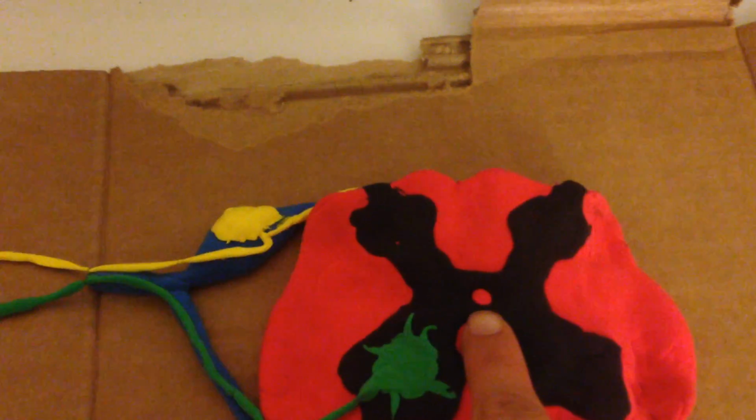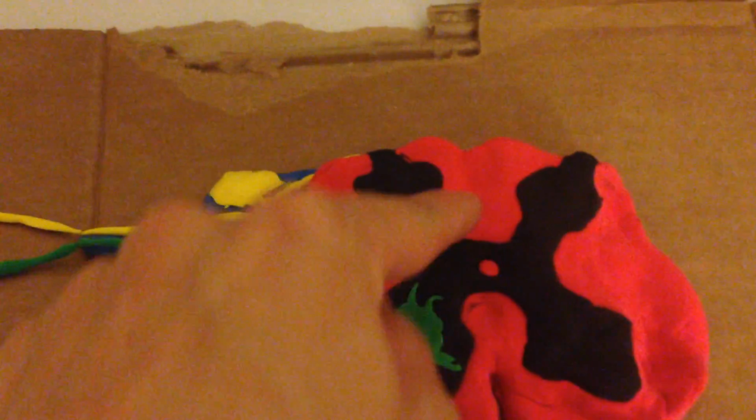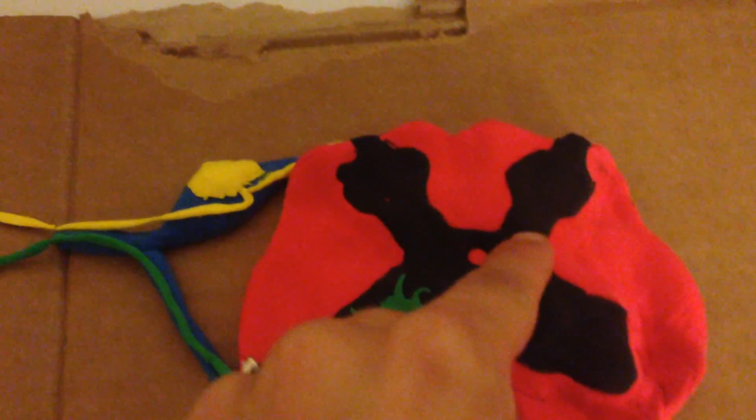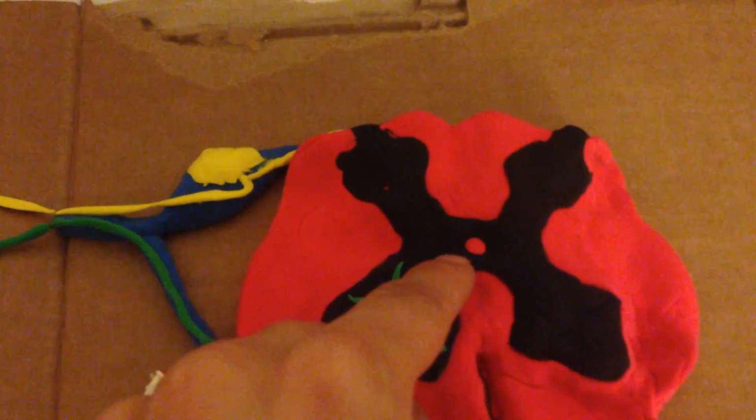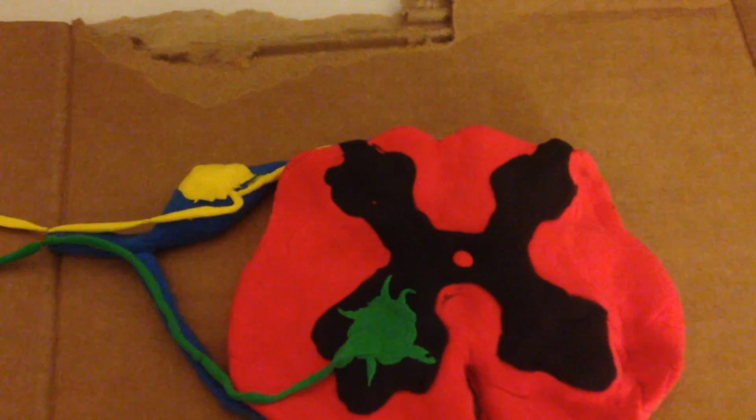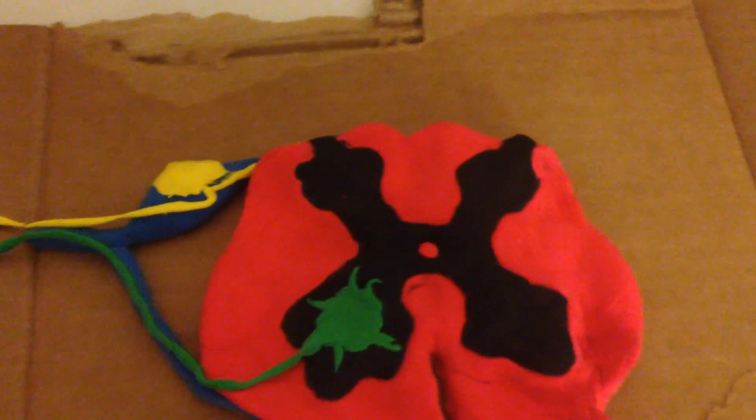And here, the middle, the little hole here is the central canal, and it's the passageway for cerebrospinal fluid. And surrounding that hole in the middle is the gray commissure, and this communicates between the left and the right side of the brain.